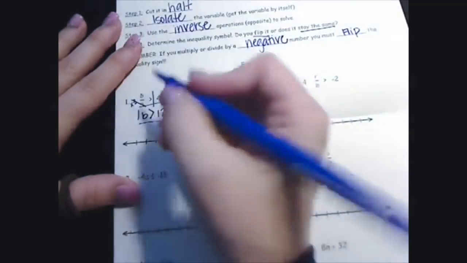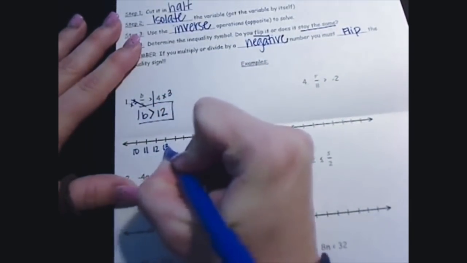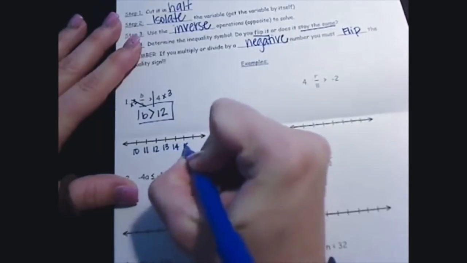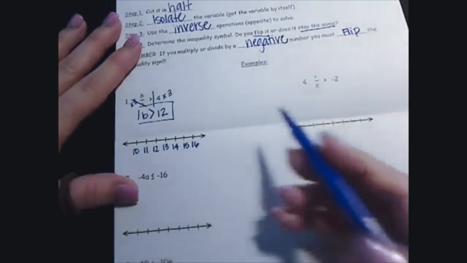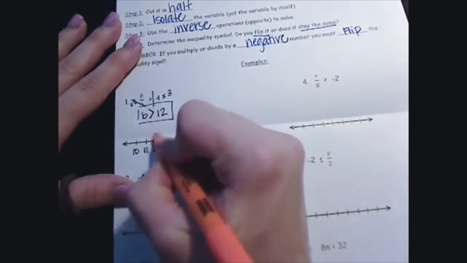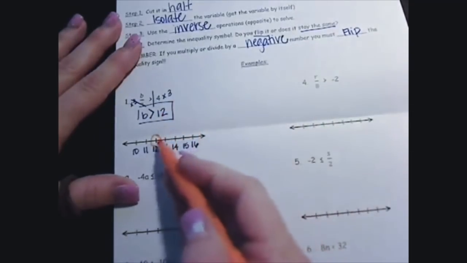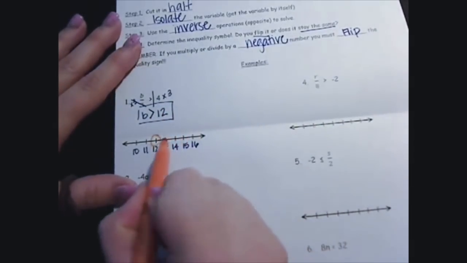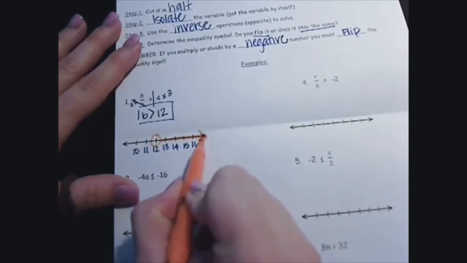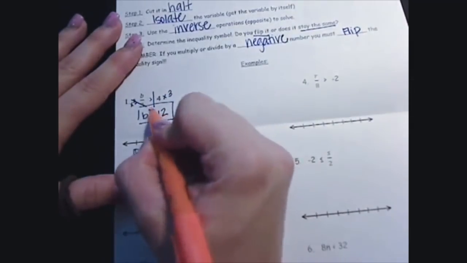And let's go ahead and graph these. Okay, so my circle is going to go on 12. And it's b is greater than 12, so it does not include the number 12, so I'm going to leave it open. Now I want everything greater than that. So my arrow is going to point to the right. Remember, your arrow and your inequality point the same direction.